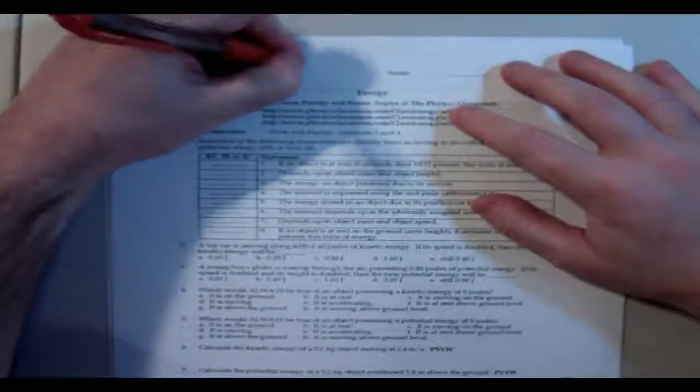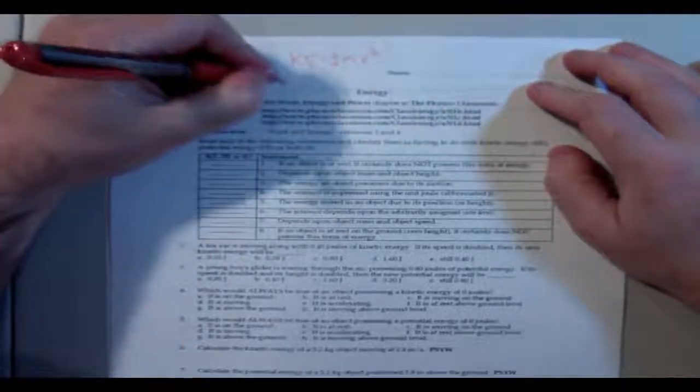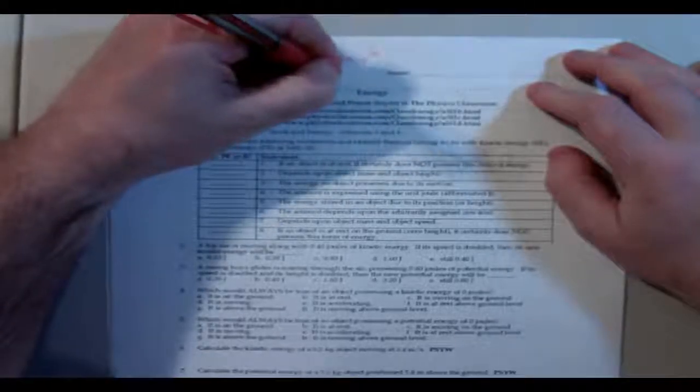So kinetic energy equals 1/2 times mass times velocity squared, and potential energy equals mass times gravity times height. Keeping in mind, it is the gravity of the Earth, because we're dealing with the Earth, right?